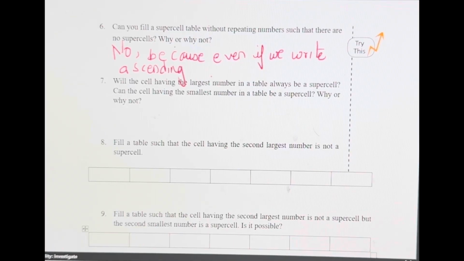If you are writing in descending order, the first cell will be a supercell. And if you are writing in ascending order, the last cell will be a supercell. Okay, this will be your answer.